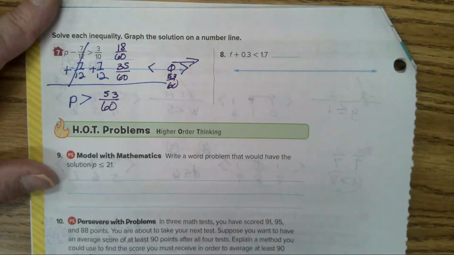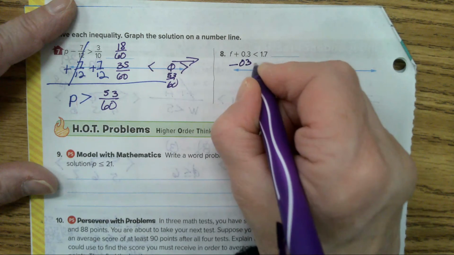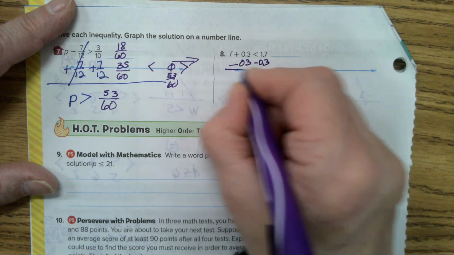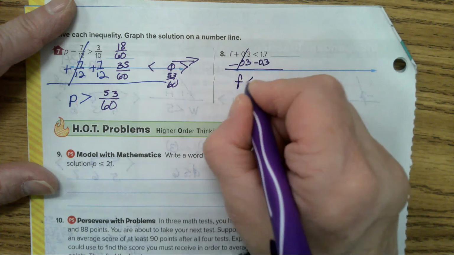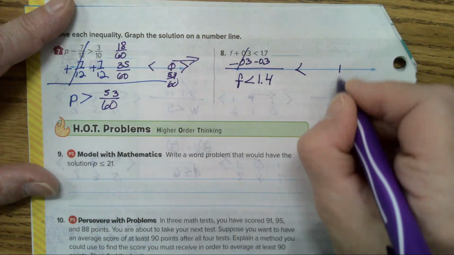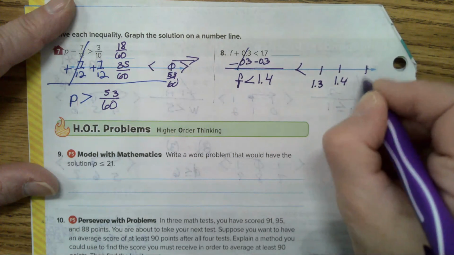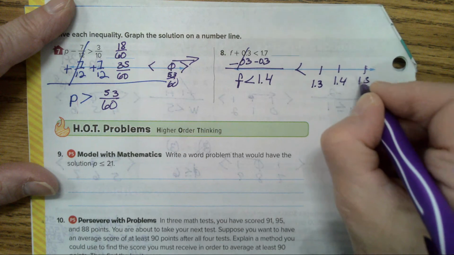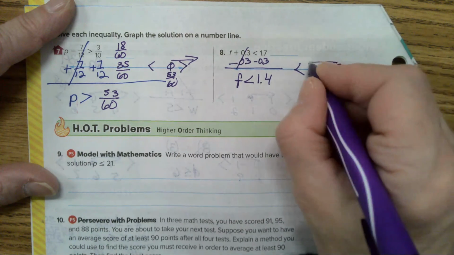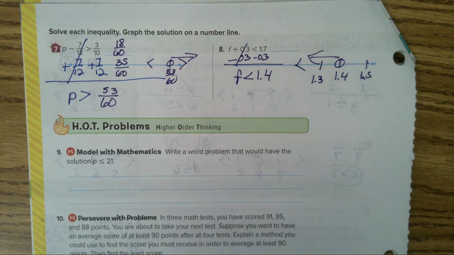What will undo adding 3/10? Minus 3/10, minus 3/10. F is less than 1.4. 1.3, 1.4, 1.5. Open circle going to the left. Any questions? Okay, you may work with your partners on the worksheet.